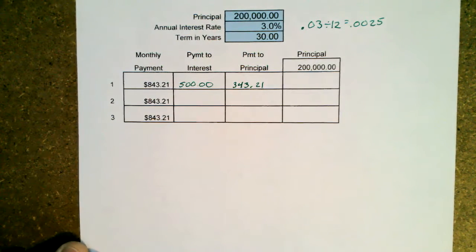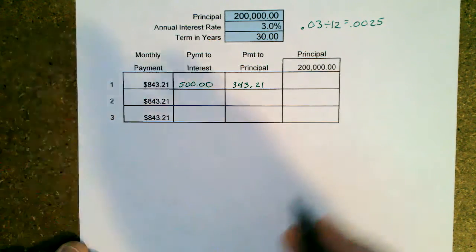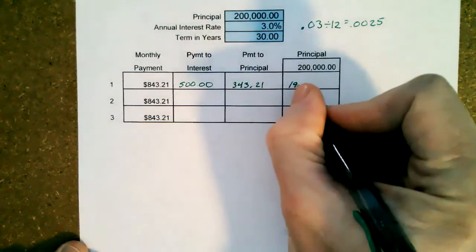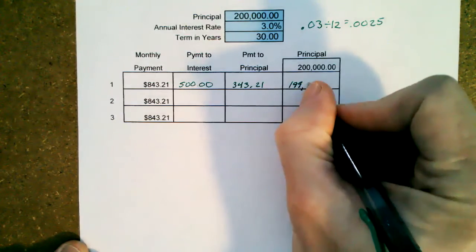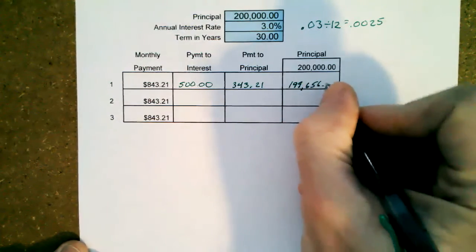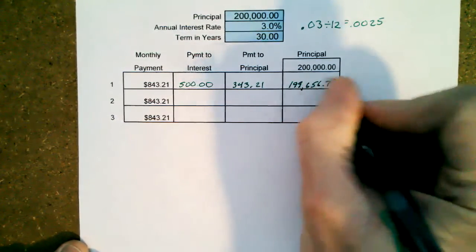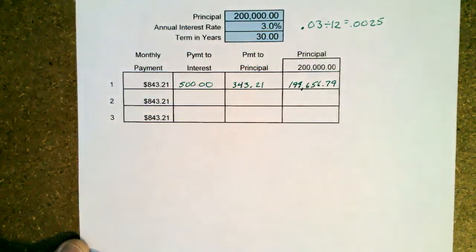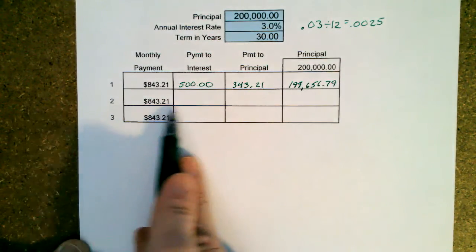So $200,000 minus $343.21 equals $199,656.79. So that is the new amount of my loan. Let's go to the second month.